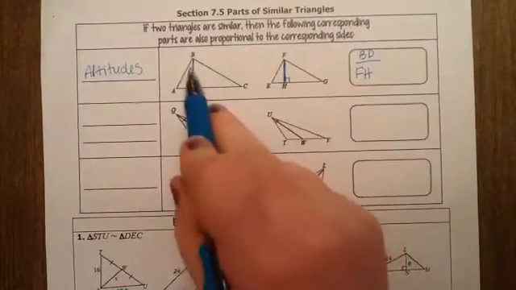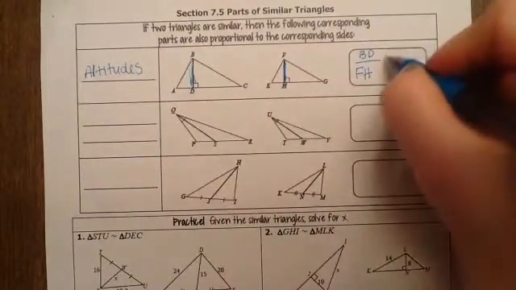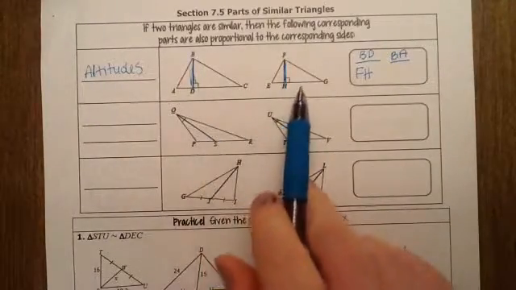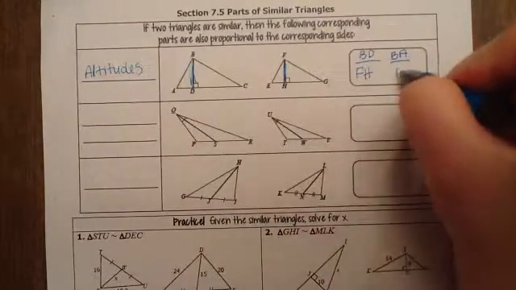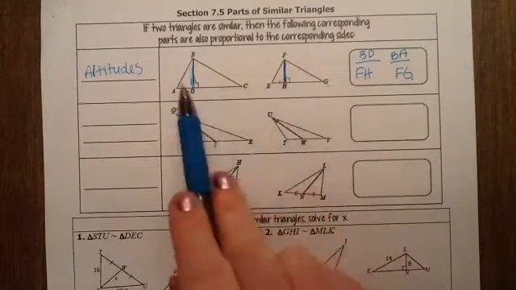Now come back to this triangle and pick one of the sides. BA. And which side matches that over here? FG. So line them up: altitude, altitude, side, side.